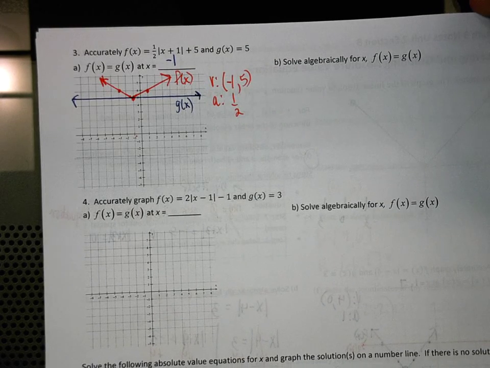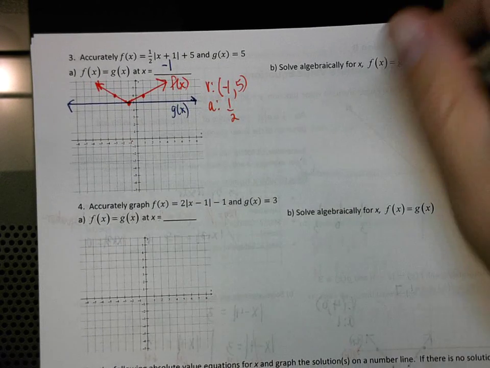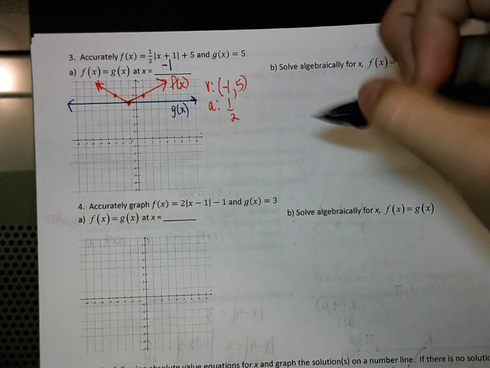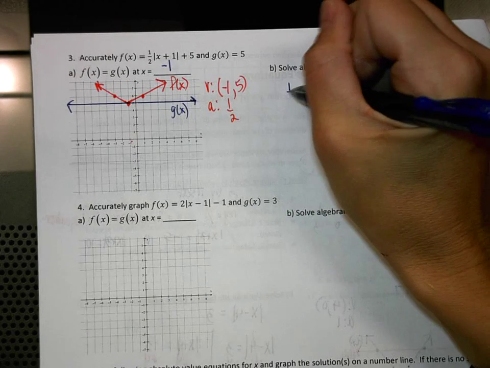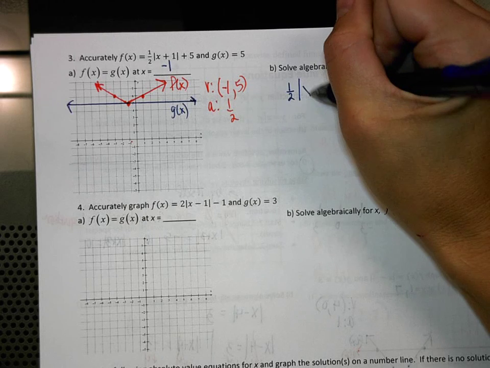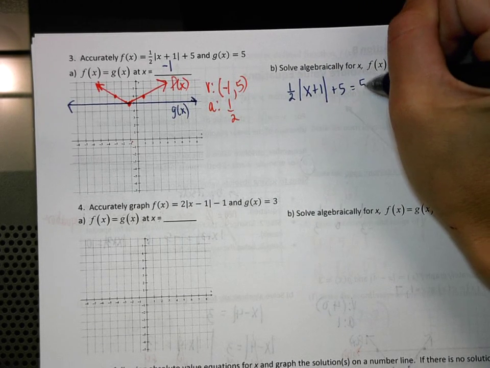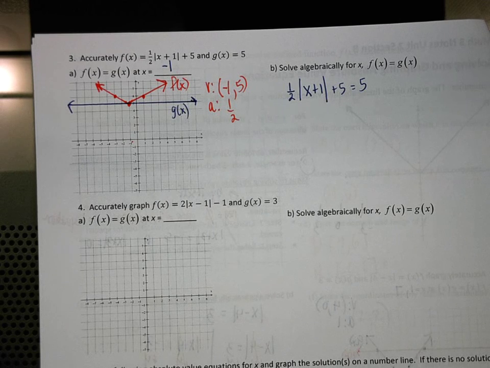Okay, so if there's only one answer, what do you think is going to end up happening over here? There's only going to be one answer, which means it's probably going to end up equaling 0 when I get the absolute value by itself. Okay, so let's go ahead and work it out. So our equation would be 1/2 absolute value of x plus 1 plus 5 equals 5. In order to solve this, what would I do?